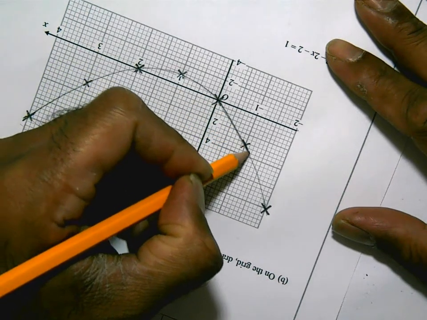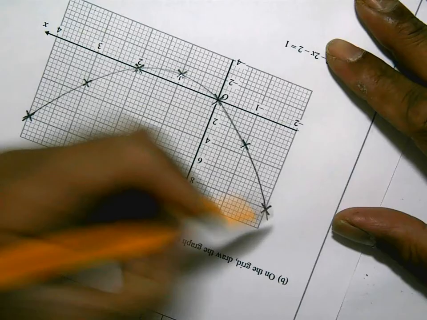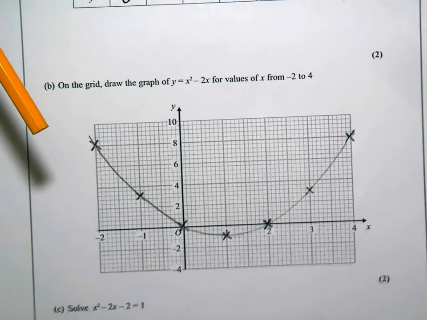Okay, so there is my curve, and that's sufficient to get full marks in that part.